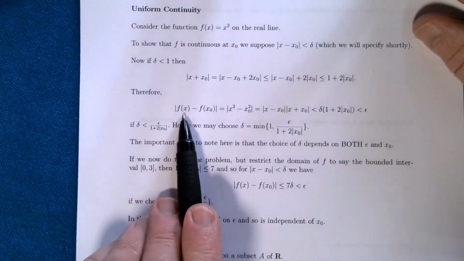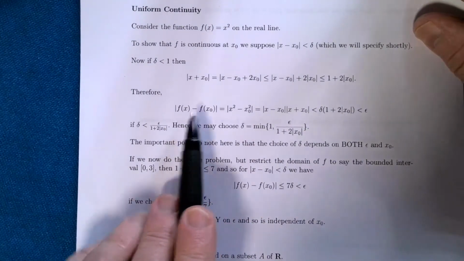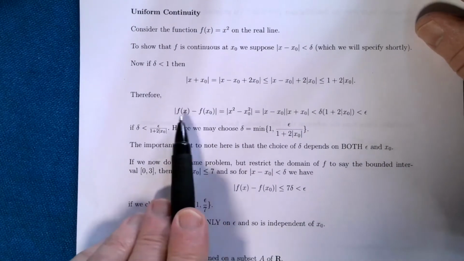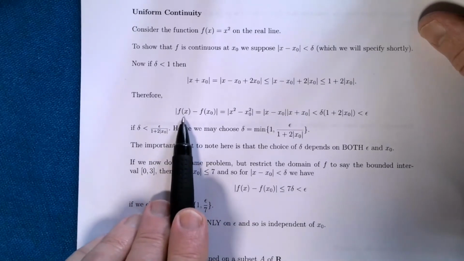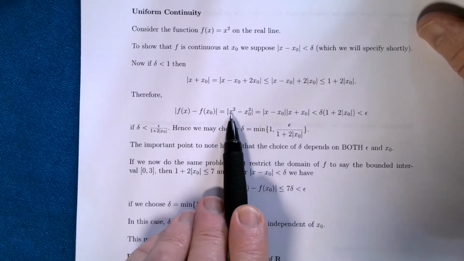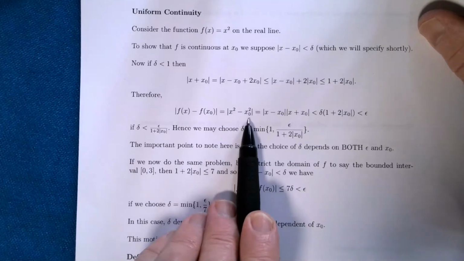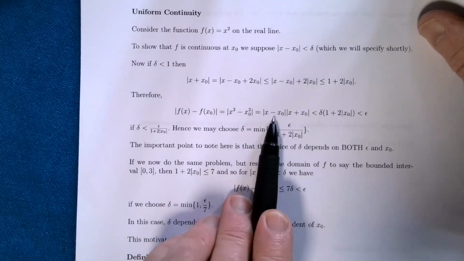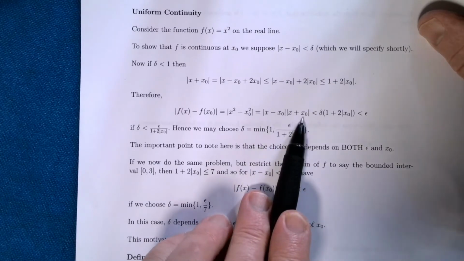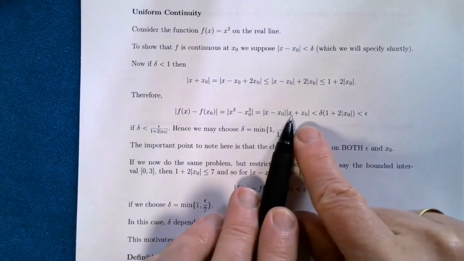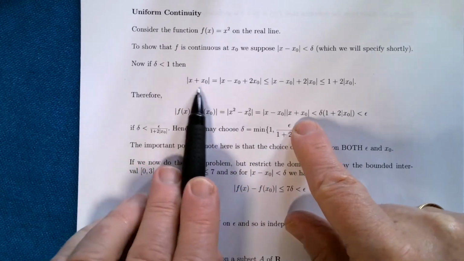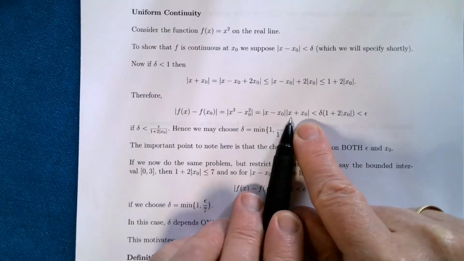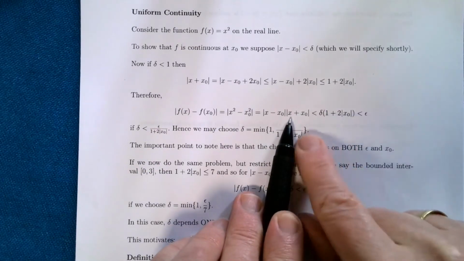Now we have to look at the difference between the function at x and the function at x naught. So we look at the absolute value of f of x minus f of x naught, that's x squared minus x naught squared. Difference of two squares, we can factor this as x minus x naught times x plus x naught. Now you see why I worried about this term here. That's why we did this here. So I can now get a bound on that one.